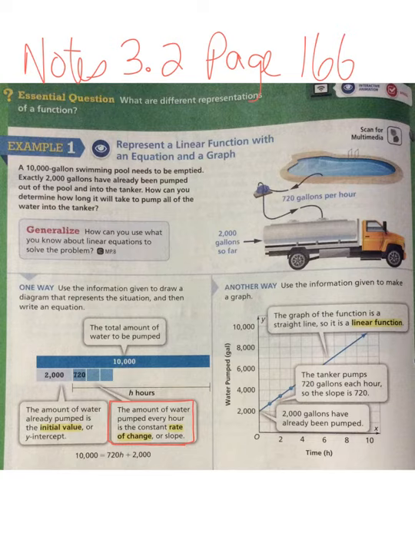We also were told that 2,000 gallons has already been emptied. So that would be our initial value, which is your y-intercept, your beginning point. 2,000 is already gone. Okay, and we want to find out when we will be at the 10,000 mark, because that means the pool is empty.